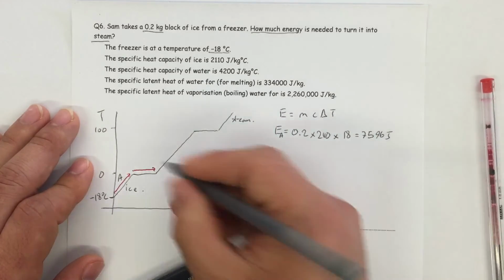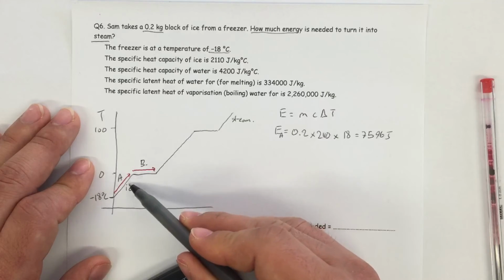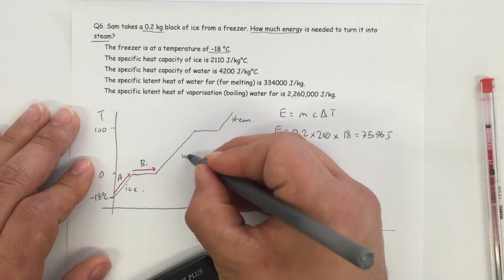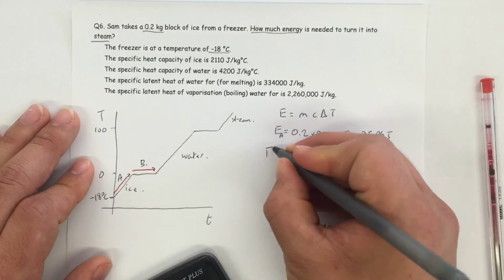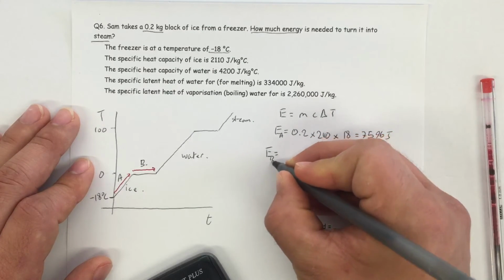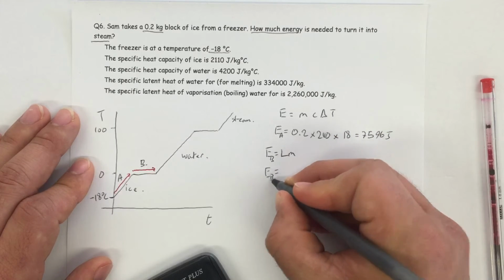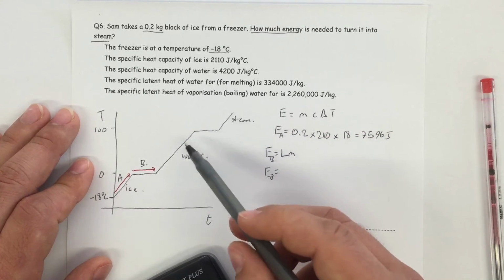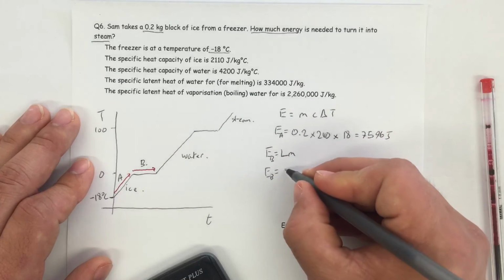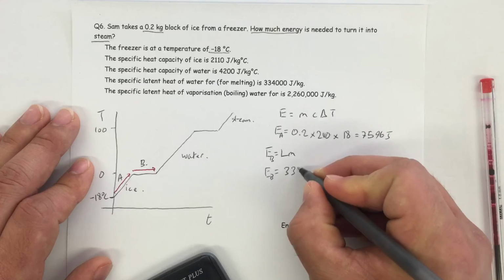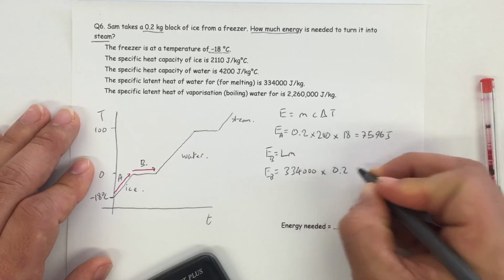The next stage is to go from here to there. So we're going to call it stage B. And this is obviously the stage associated with melting the ice into water. So we use the specific latent heat equation for this. The energy is going to be the latent heat of fusion, or for melting in this case, of water, which is 334,000 joules per kilogram multiplied by 0.2.